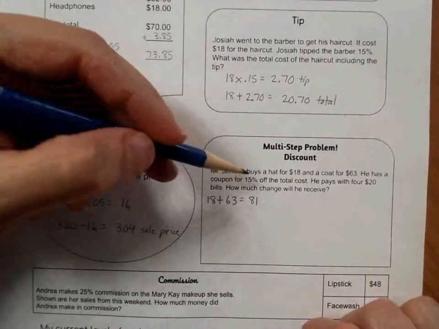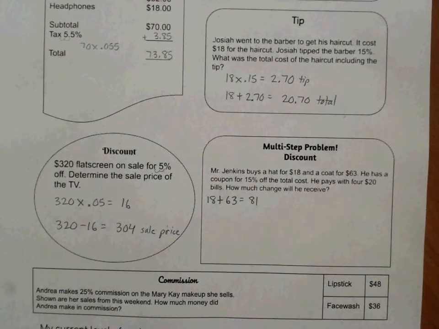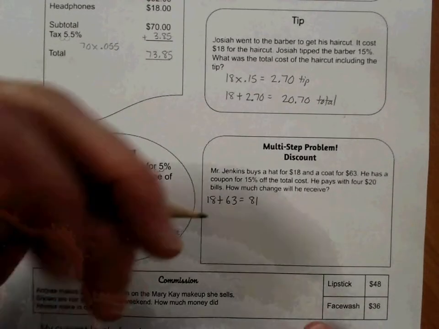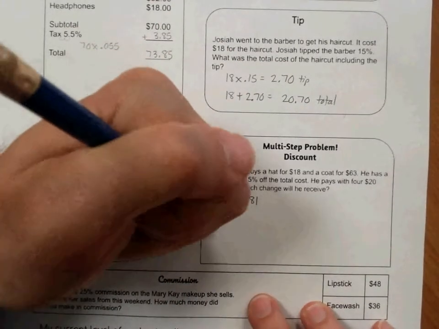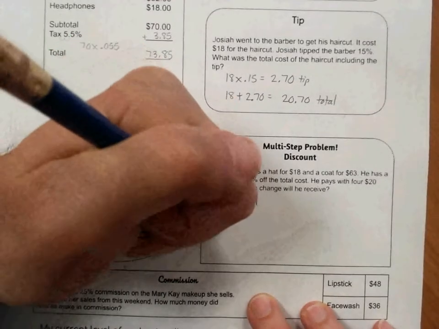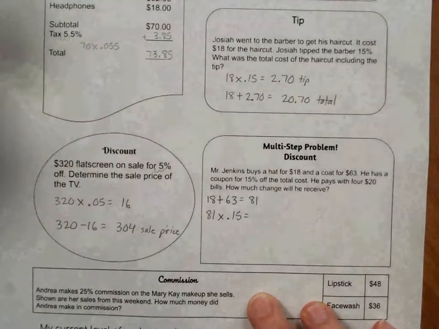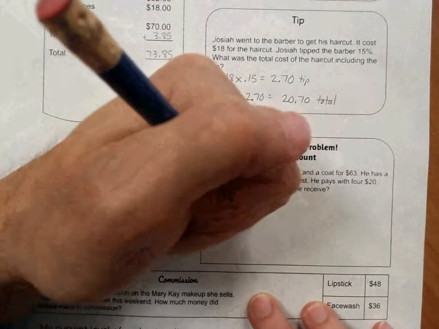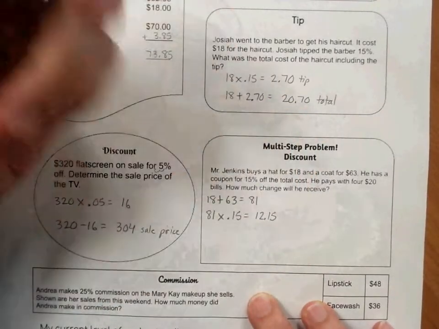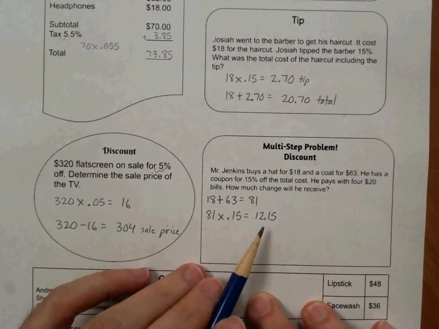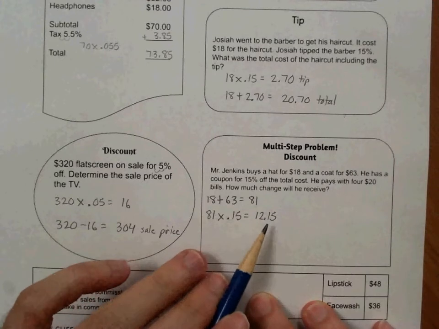Now, obviously that's not counting the coupon that we're going to factor in a minute. So right now, we're looking at $81, but when we go back in and use that coupon, you're going to multiply 15% as a decimal times the 81. So 81 times 0.15 will give me $12.15. So that's what I don't have to pay. That's going to be how much I've saved there.